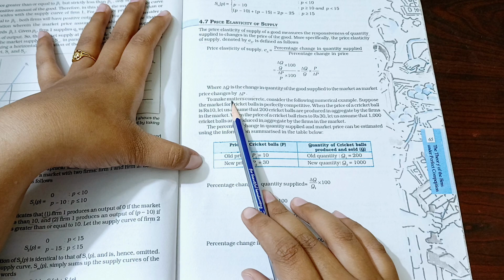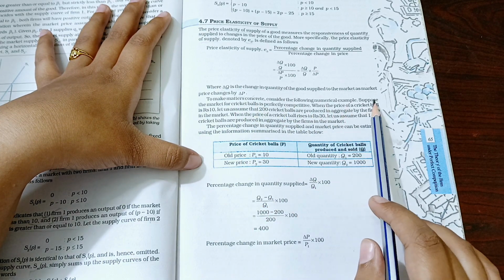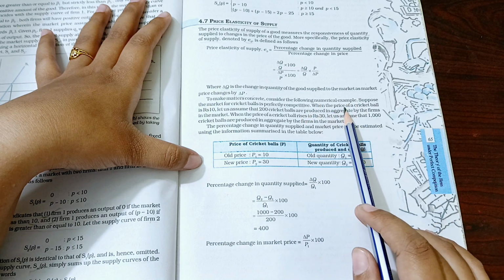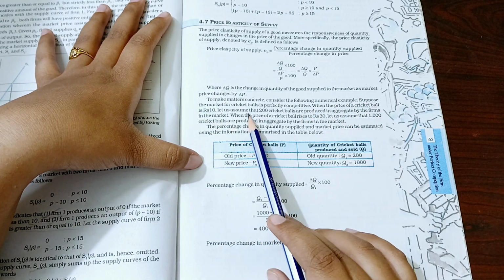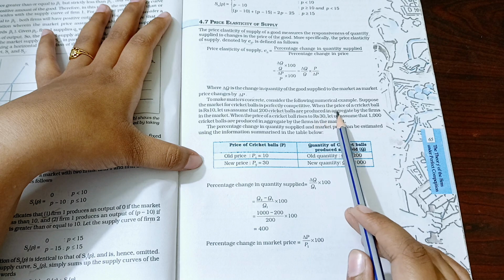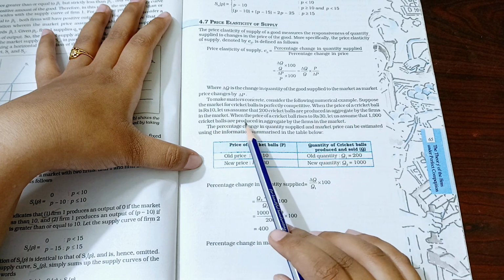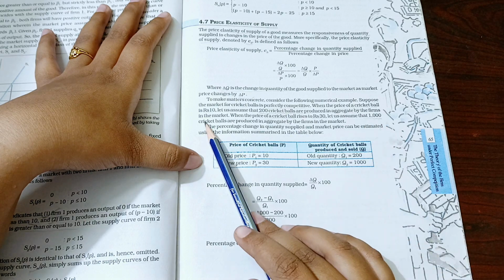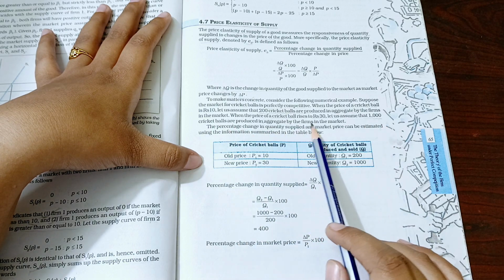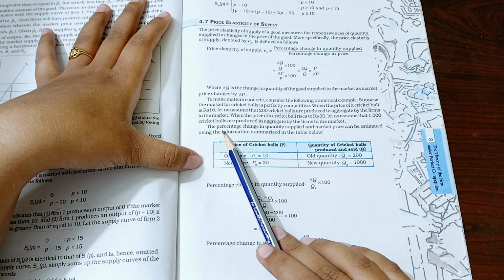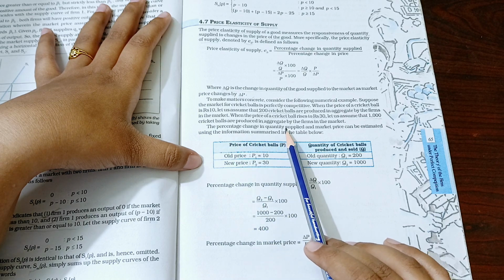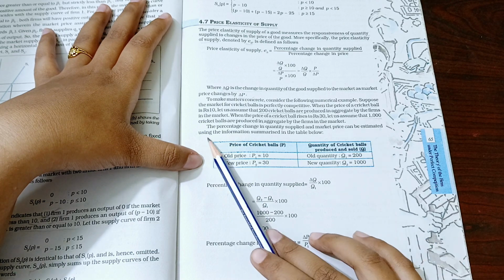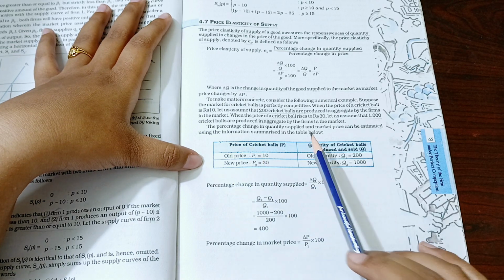To make matters concrete, consider the following numerical example. Suppose the market for cricket balls is perfectly competitive. When the price of a cricket ball is rupees 10, let us assume that 200 cricket balls are produced in aggregate by farms in the market. When the price of a cricket ball rises to rupees 30, let us assume that 1000 cricket balls are produced in aggregate by the farms in the market. The percentage change in quantity supplied and market price can be estimated using the information summarized in the table below.